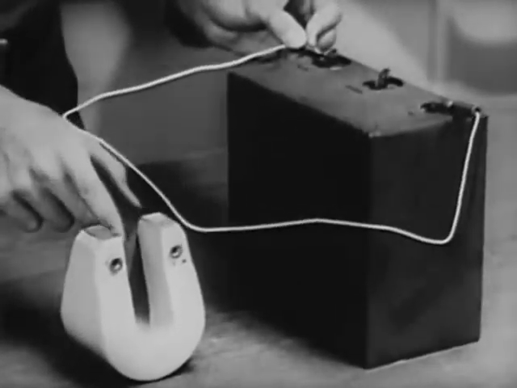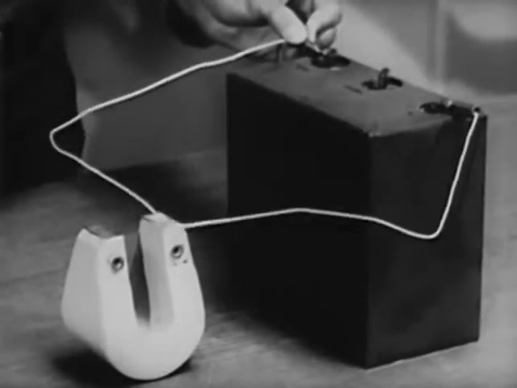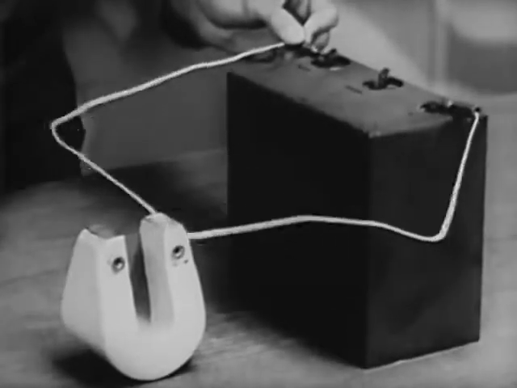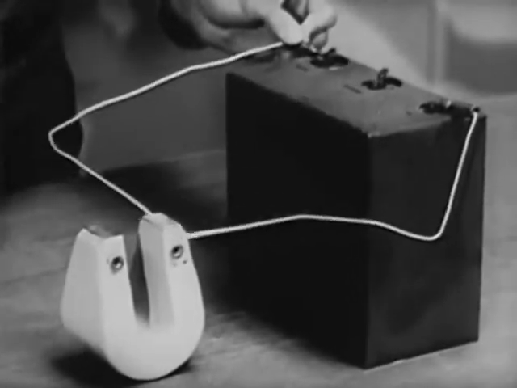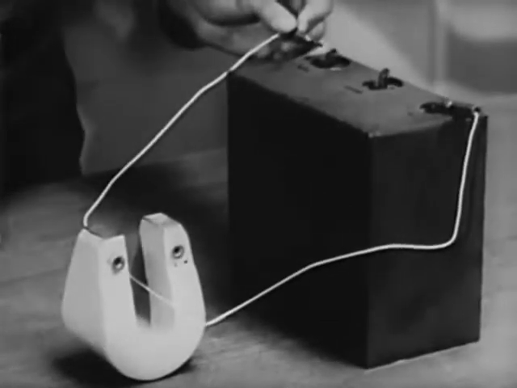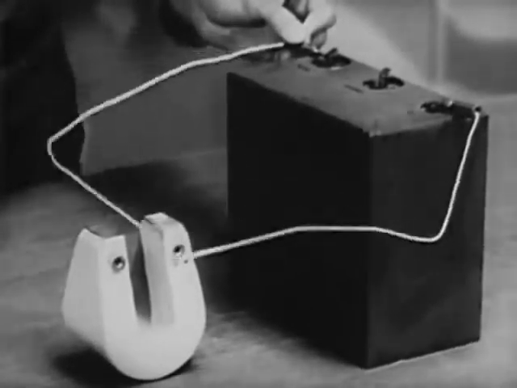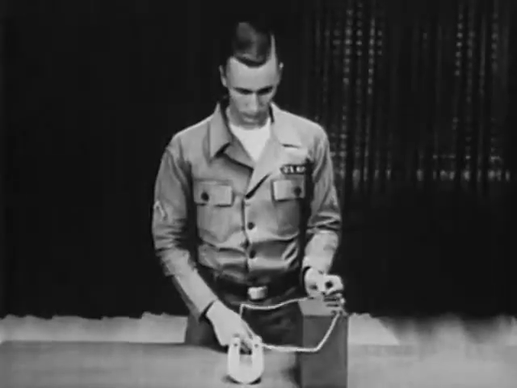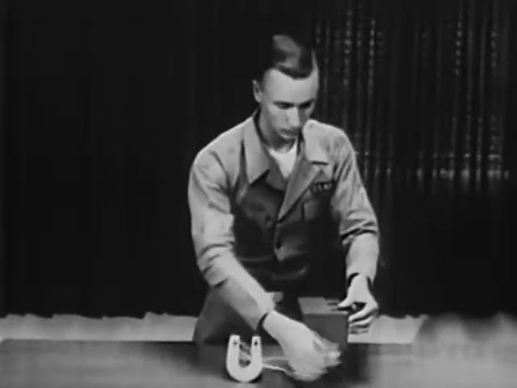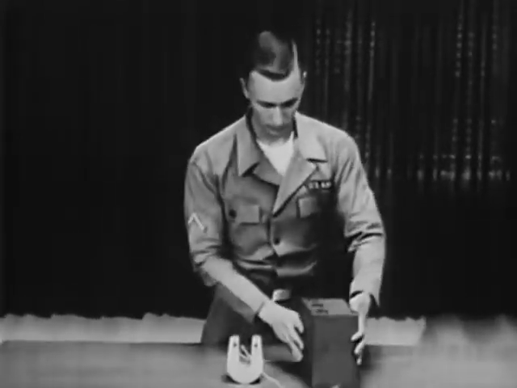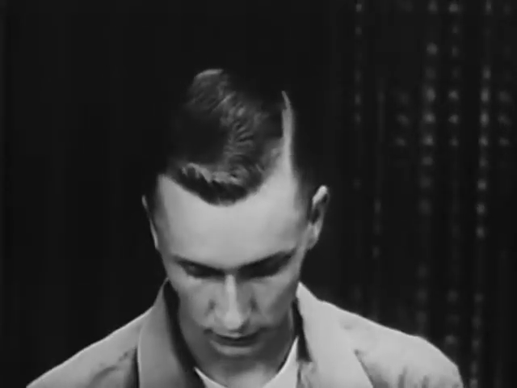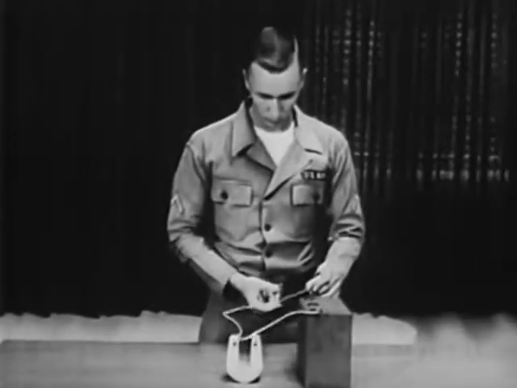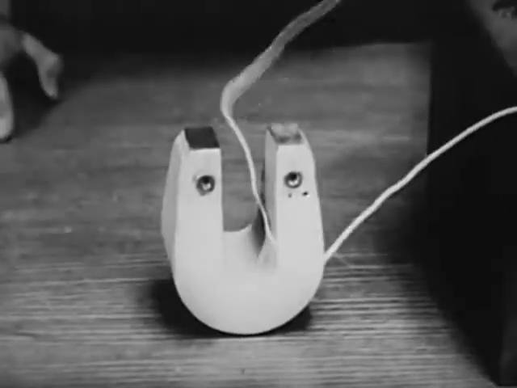The south pole of the magnet attracts the north pole of the conductor and repels the south pole. The north pole of the magnet attracts the south pole of the conductor and repels the north pole. This creates movement depending on the direction of the steady magnetic field. The movement also depends on the direction of the current flow through the wire. By changing the polarity of the battery, the conductor now moves in the opposite direction.